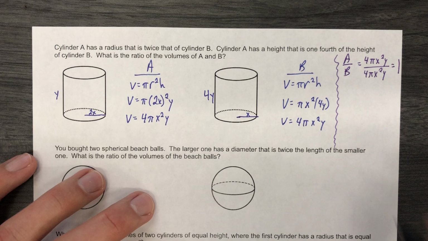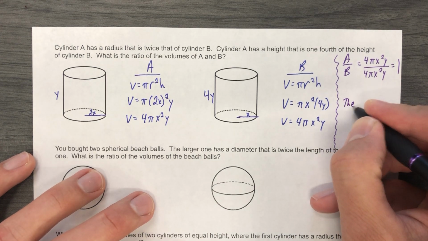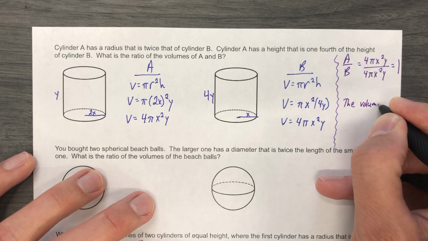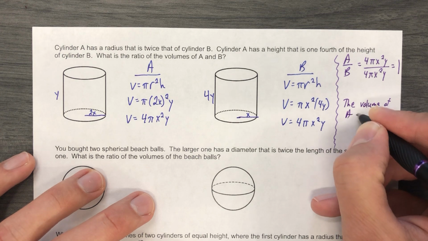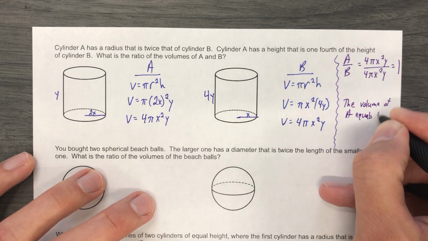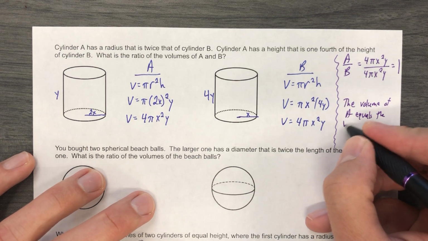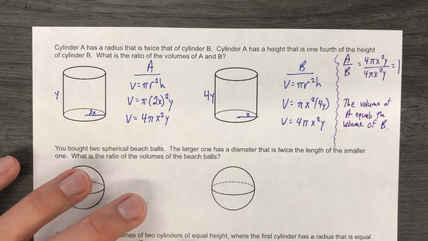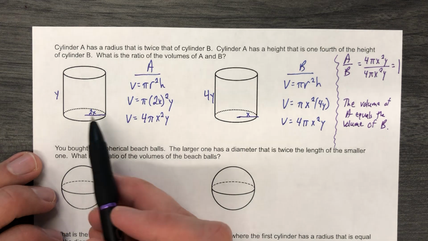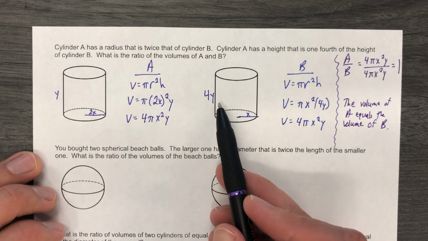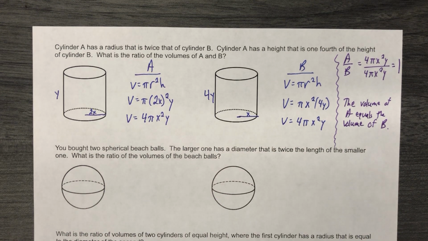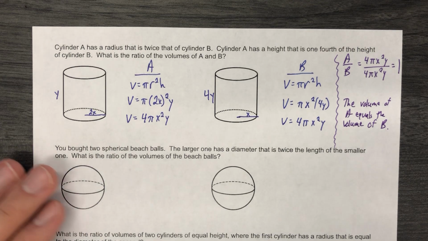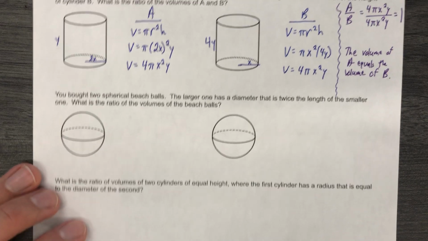So my final answer is the volume of A equals the volume of B. Whoa, okay, what? So if I have twice the radius here, but 4 times the height here, I get the same thing when I compare them through division. Interesting. Okay, well, let's move on to another example.